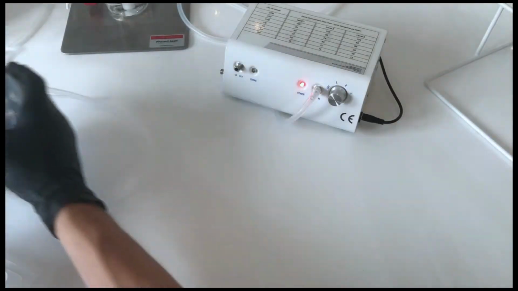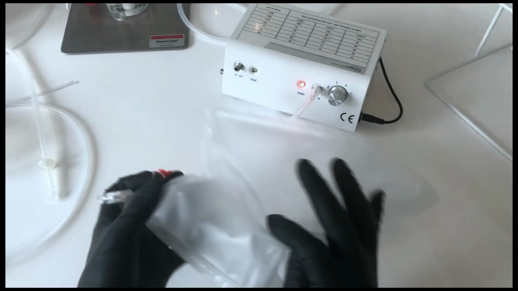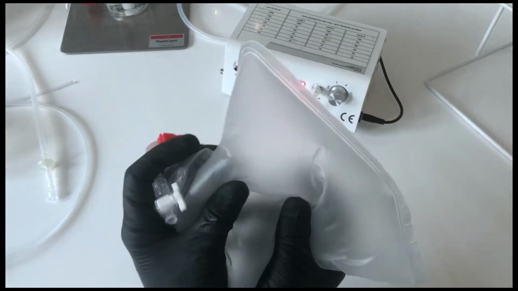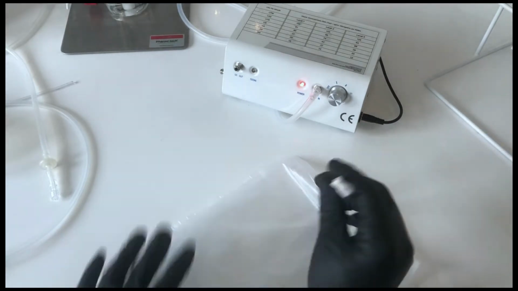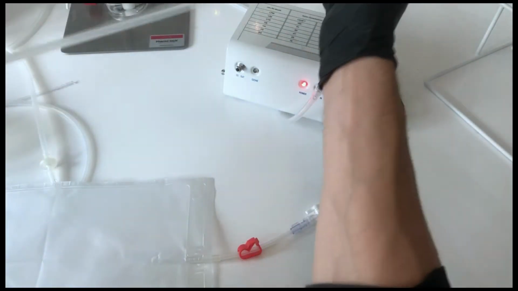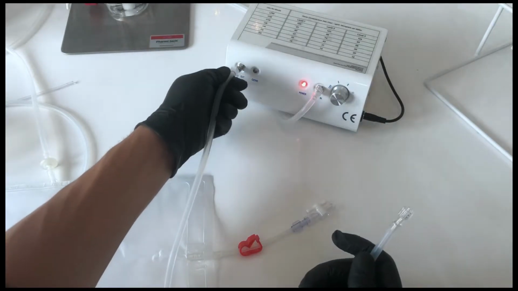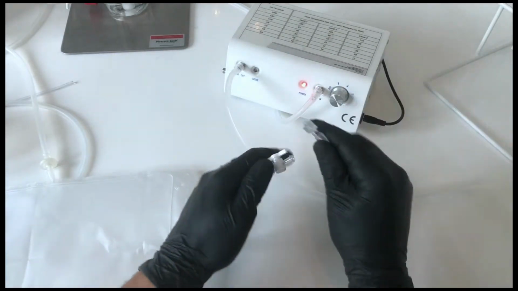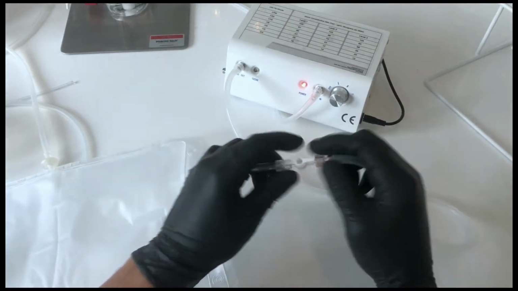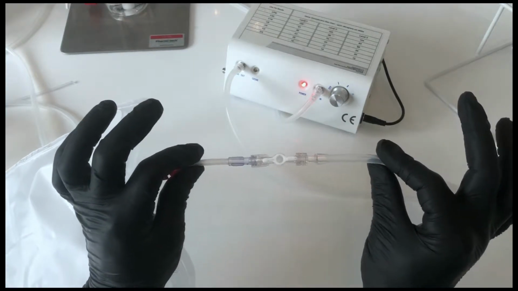So first, we want to fill a 200 ml polyvinyl chloride bag, okay? These bags should be replaced every 20 treatments. The material is grade B. How we do this is to connect onto a stopcock, a polycarbonate stopcock.